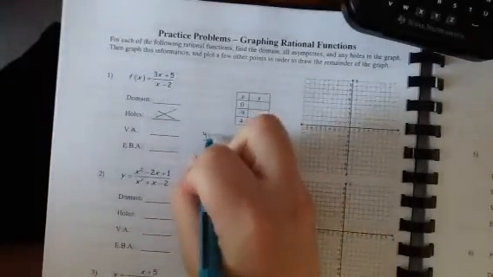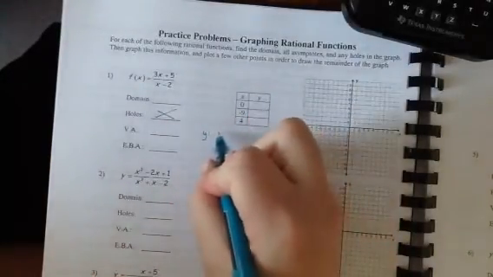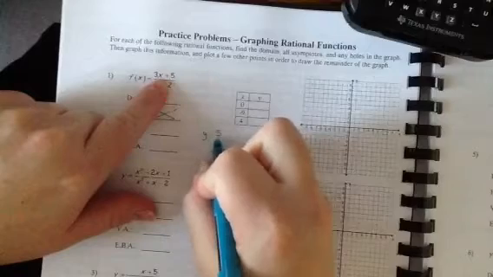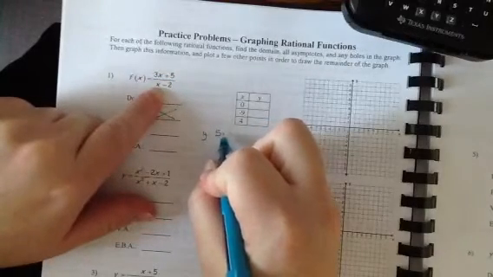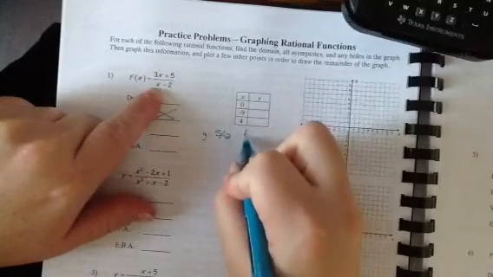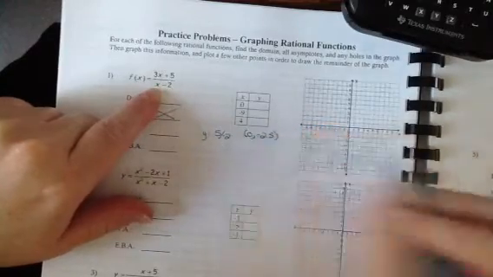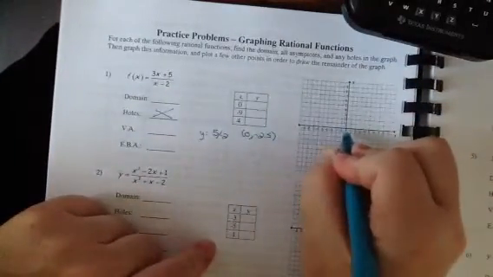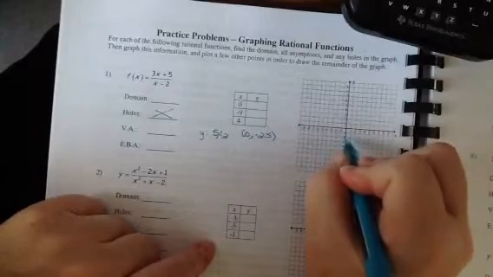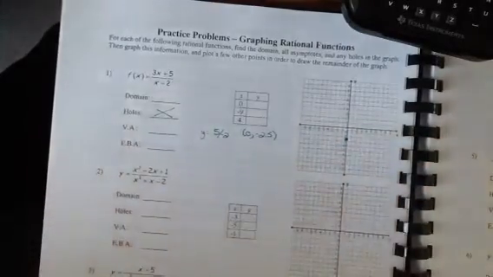So to do the y-intercept, I let x be 0, which means up here I'm going to have 5. And then down here I'm going to have negative 2. So my y-intercept is (0, negative 2.5). And I'm going to graph that, (0, negative 2.5).